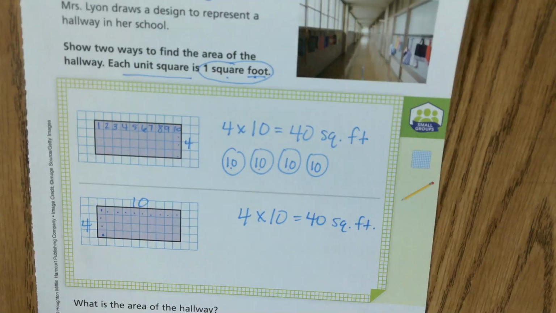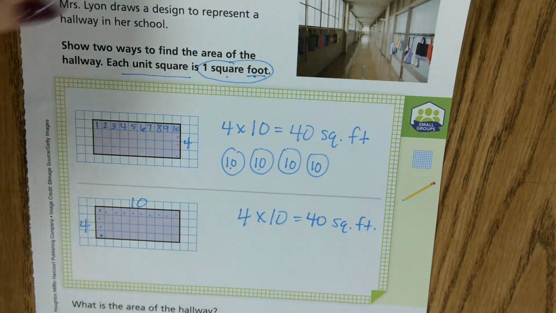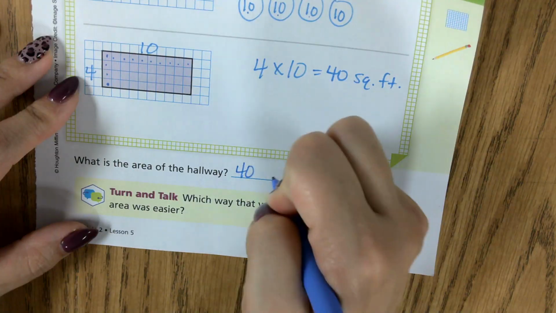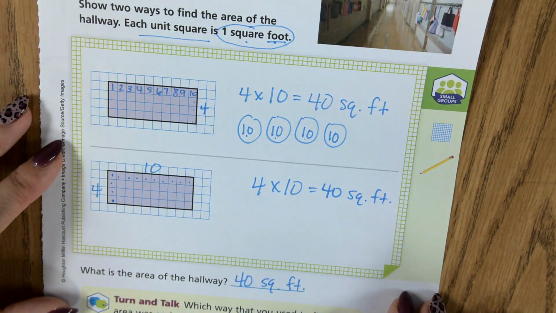You are welcome to pause and rewind however you need to let this go the speed that you are needing. And at the very bottom, what is the area of our hallway? It is 40 square feet. All right. Very good job, guys. All right, we're going to flip over to the back.